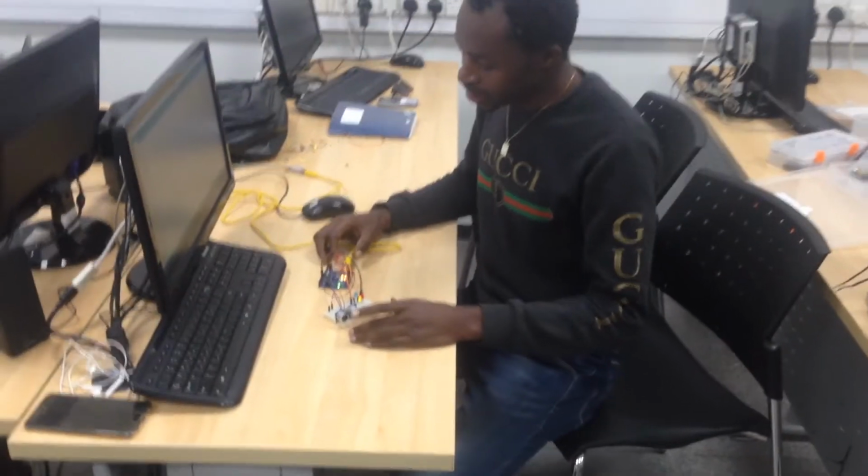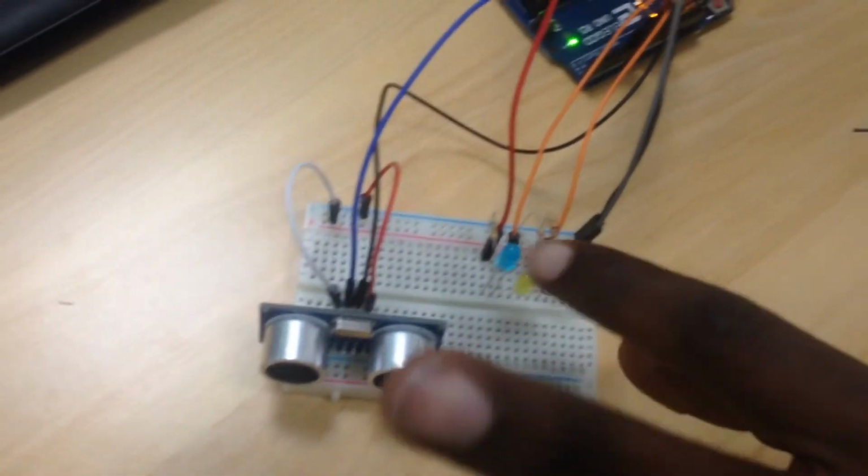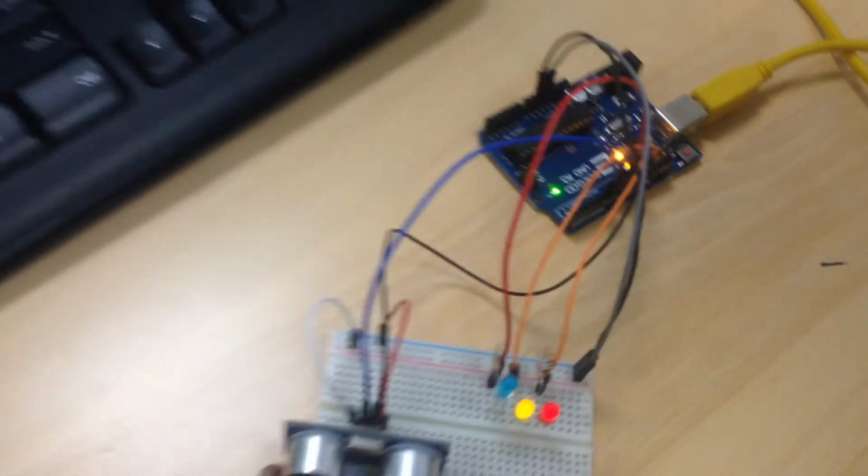So this is the Arduino device setup. This is the Arduino board. This is the sensor. This is the LED. We have the resistor. And our coding system or program, the Arduino program.